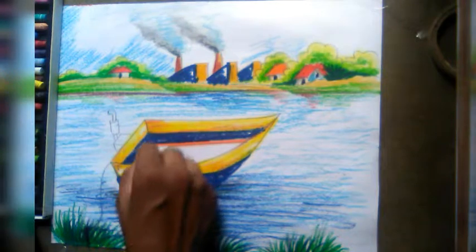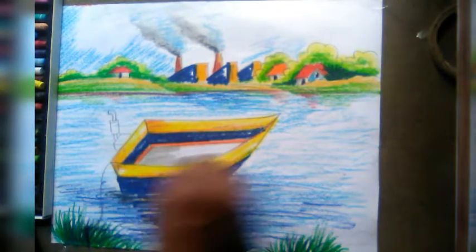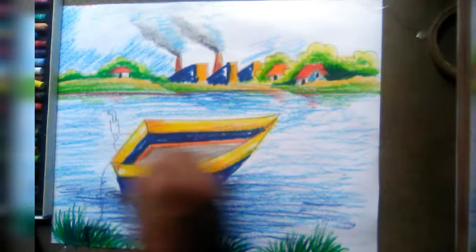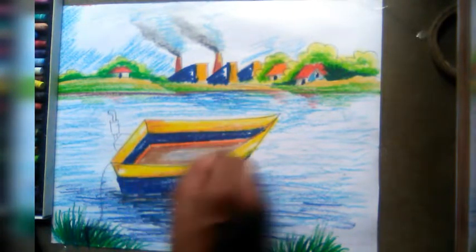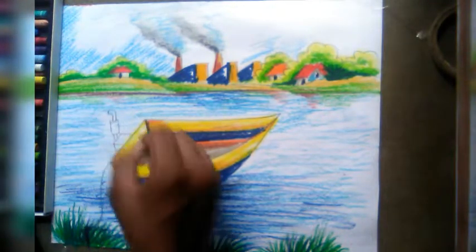Now gray at the floor of the boat. This is floor. I use brown color here and it is black.